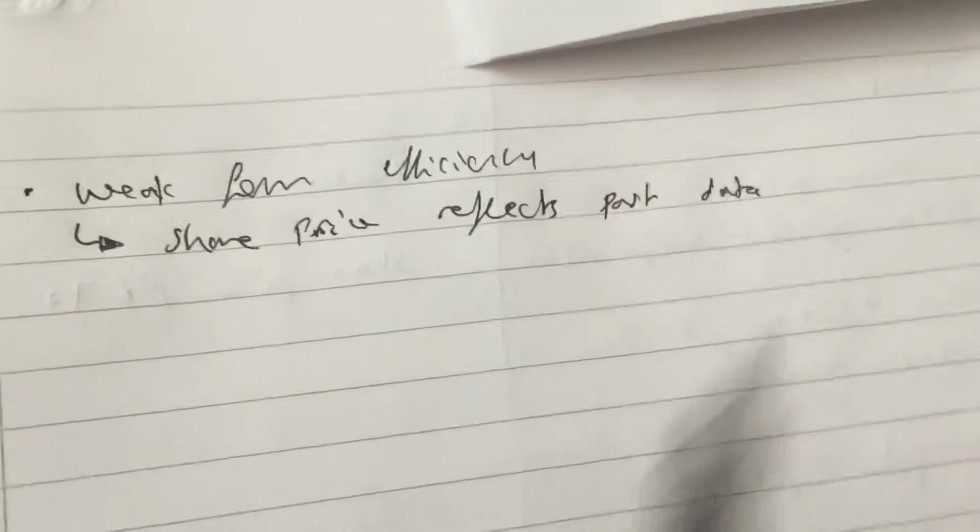First, there are three different types of efficiency. We have weak form efficiency, and weak form efficiency basically means the share price reflects past data.